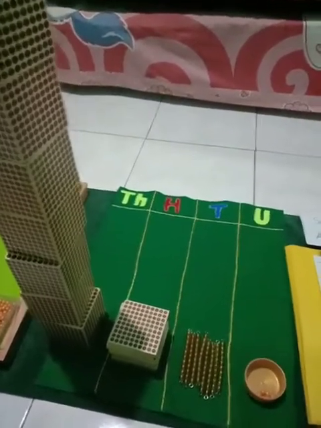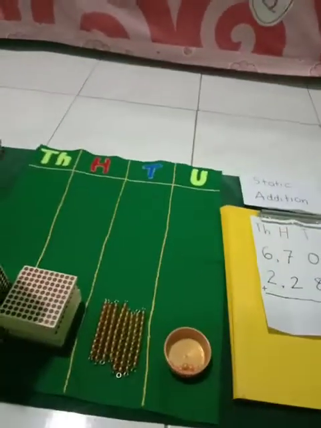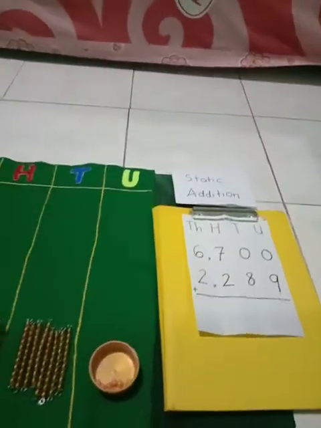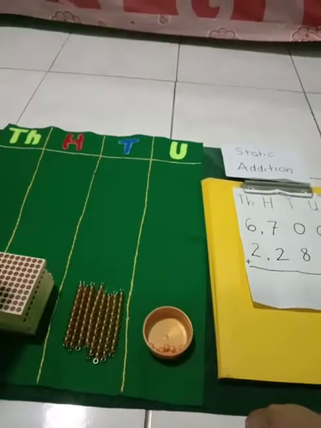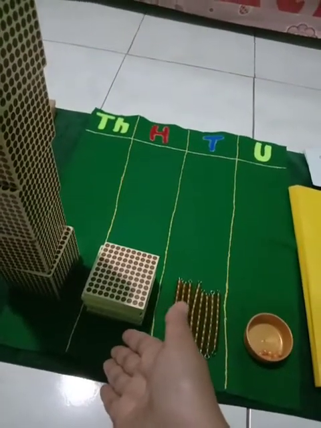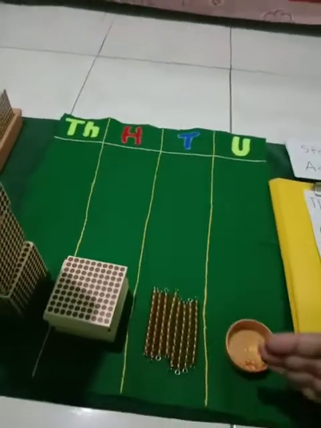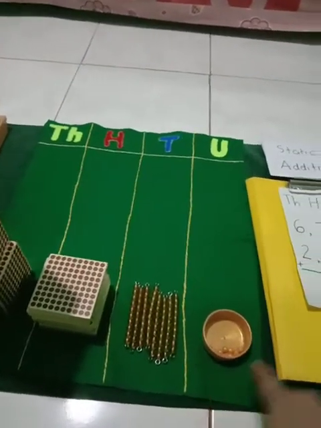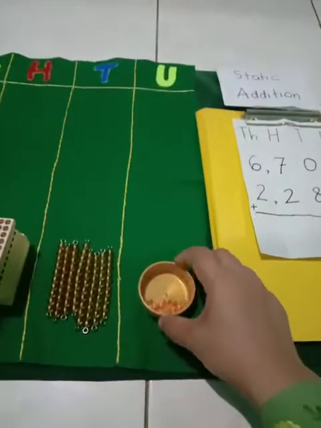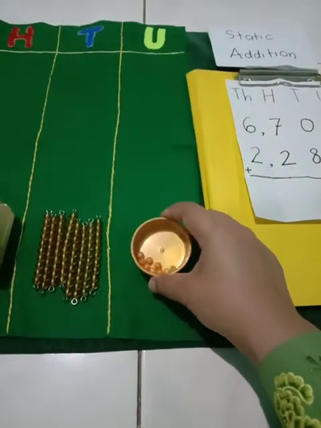Okay. The previous addition, I wrote down each of the number from each value first. But for the second one, I built first and added first. Added the first addend and the second addend first. And then I'm going to write down on the paper. Let's check one by one. From one value at a time.